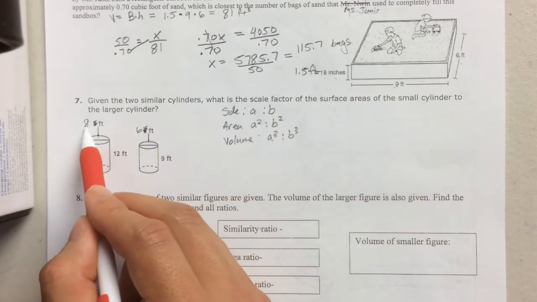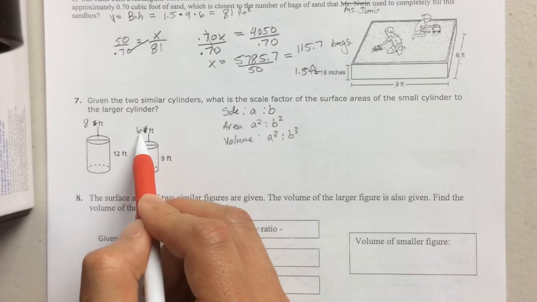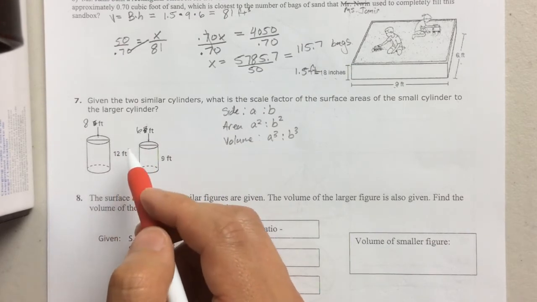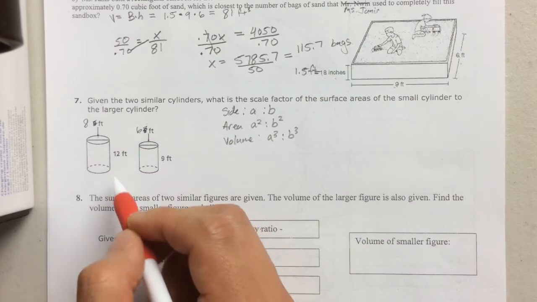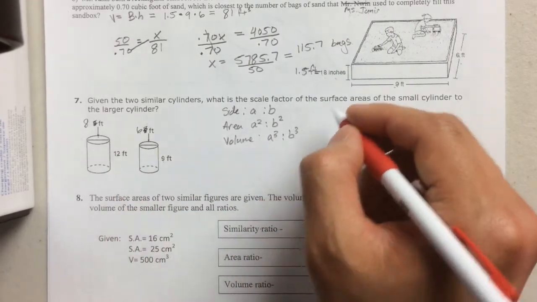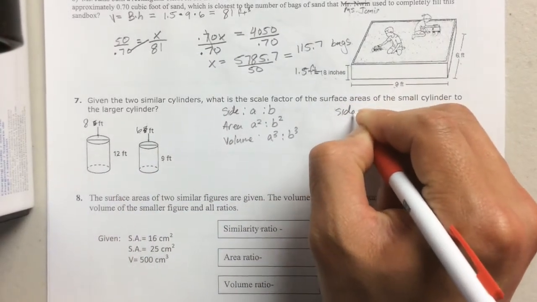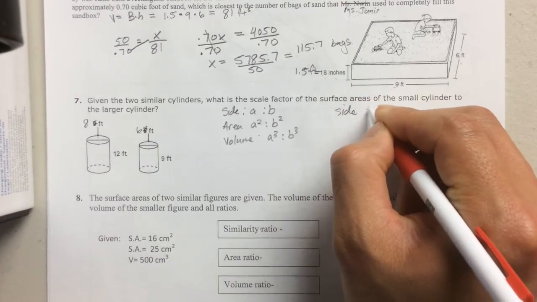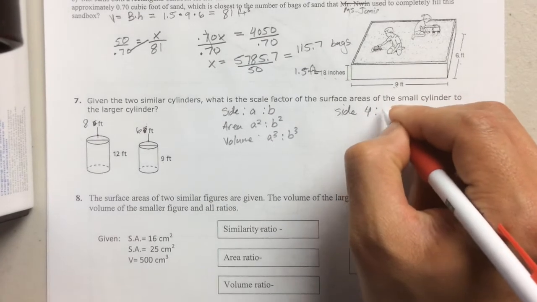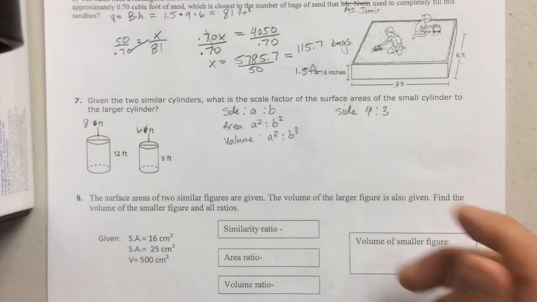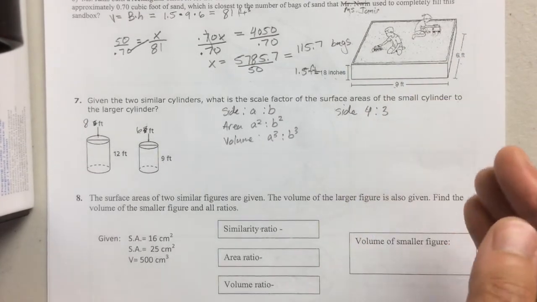Here, 8 divided by 6 is a 4:3 ratio. 12 divided by 9 is also 4:3. So here, the similarity ratio is 4:3. Or you can even say 3:4.